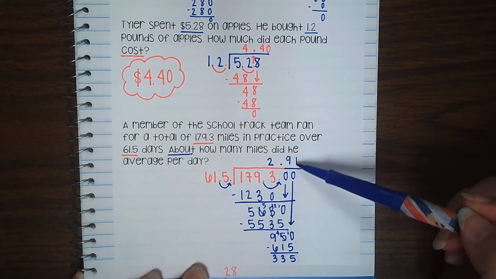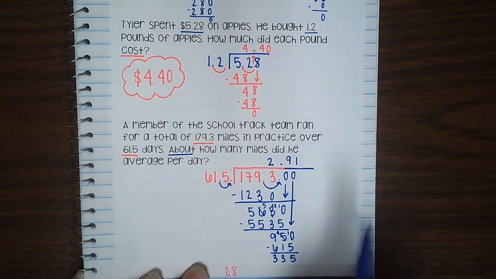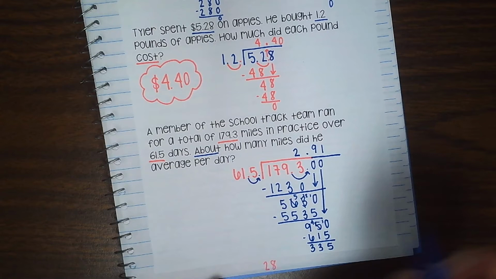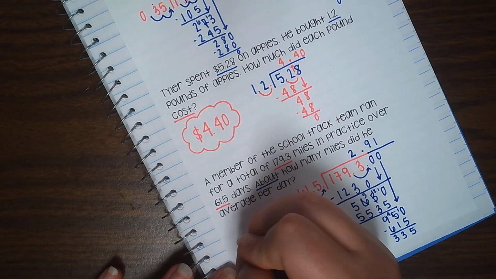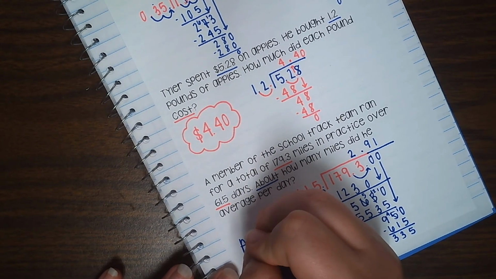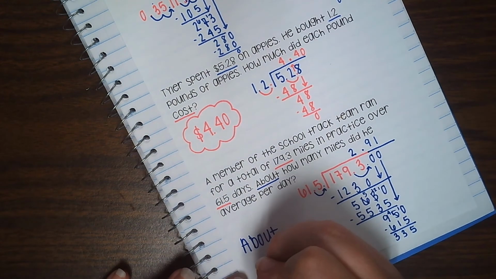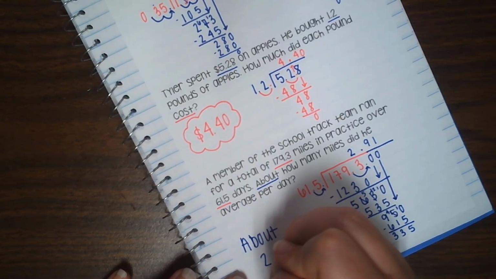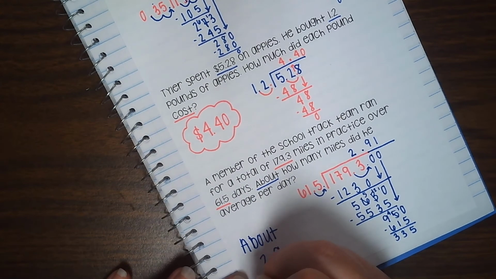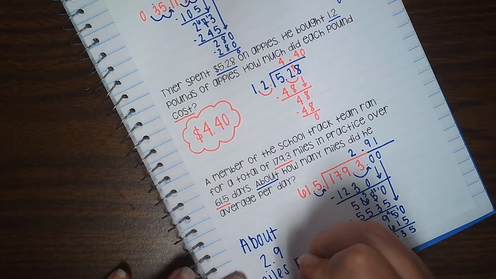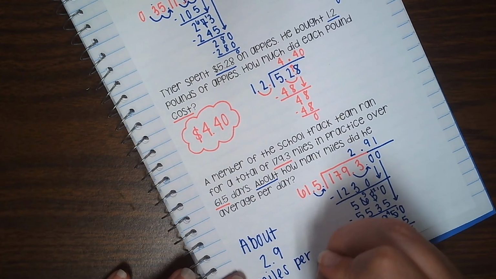We need our hundredths to round to our tenths. So that 1 tells me to leave the 9 at 9. So our answer is going to be about 2.9 miles per day.